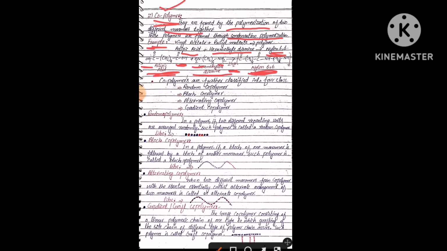Students, examiner can ask a question: which type of linkage is formed during the condensation polymerization? So students, it is an amide linkage, C double bond O NH. This type of linkage is called the amide linkage, and by the release of water molecule. How is water molecule released? H from the amine and OH from the acid group, when they combine, they eliminate in the form of water.